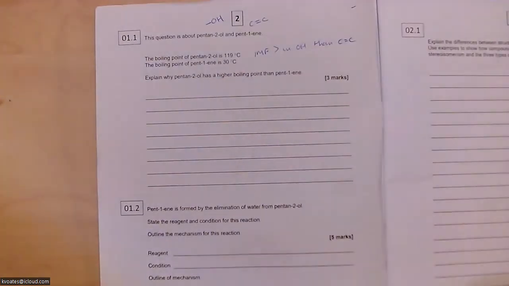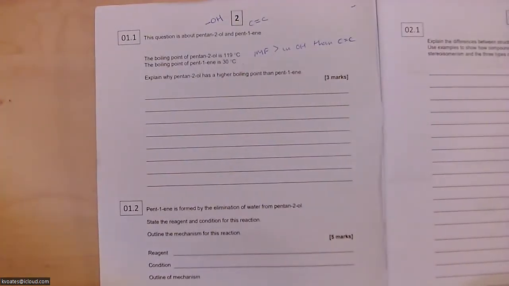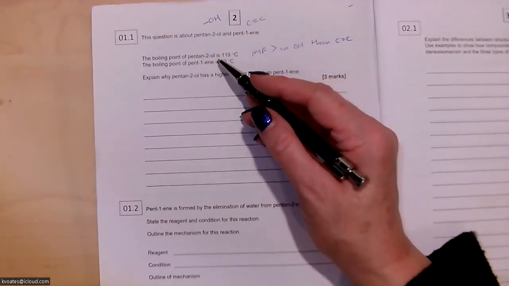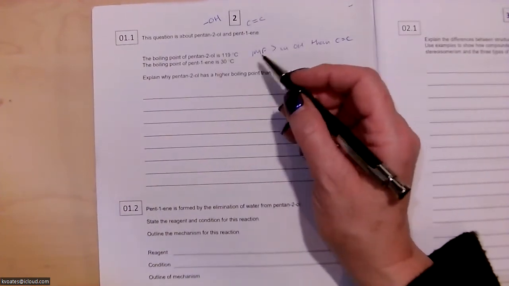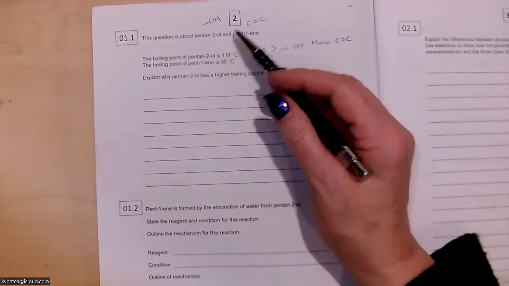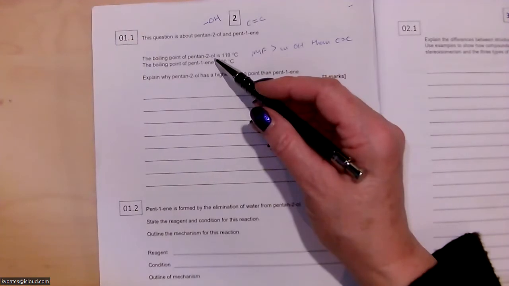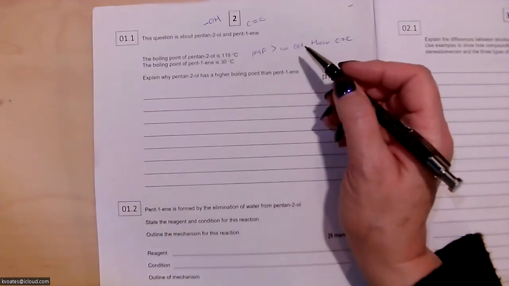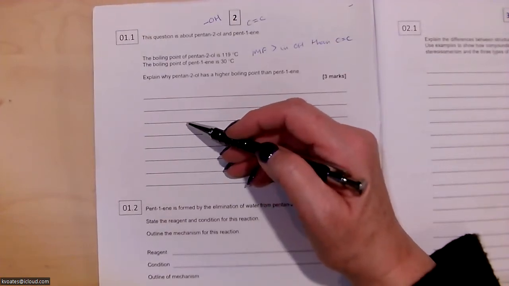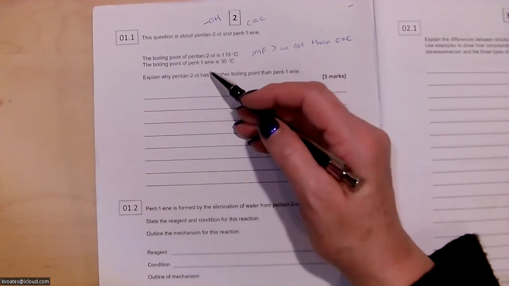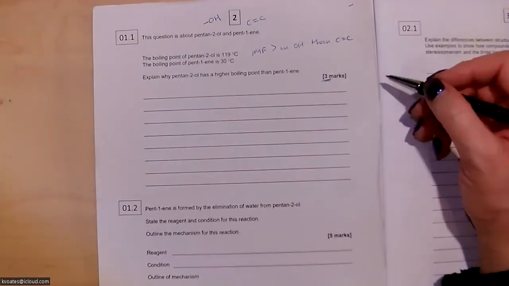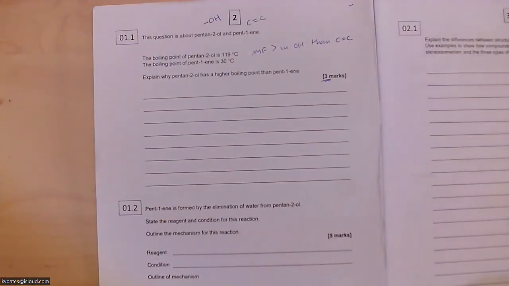Okay, so now it wants you to explain why that is the case. So we'd need to mention that the intermolecular forces in pentan-2-ol are much greater than the intermolecular forces in pentan-1-ene. We also know that in the alcohol, we've got hydrogen bonding. So we can talk about the hydrogen bonding being much stronger in the pentan-2-ol than the van der Waals forces in pentan-1-ene. And this is a 3-mark question. So those 3 points would get you the mark.